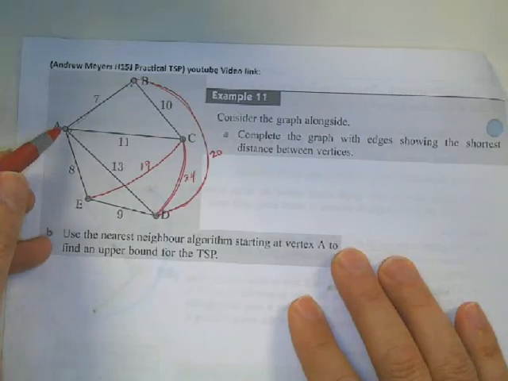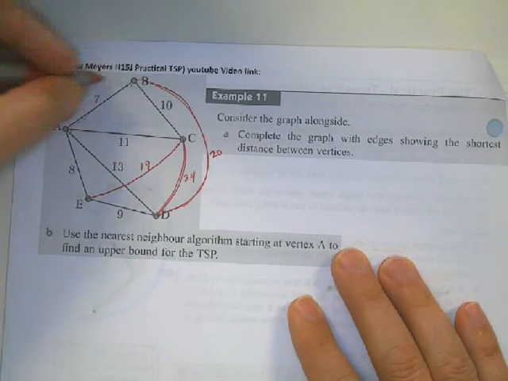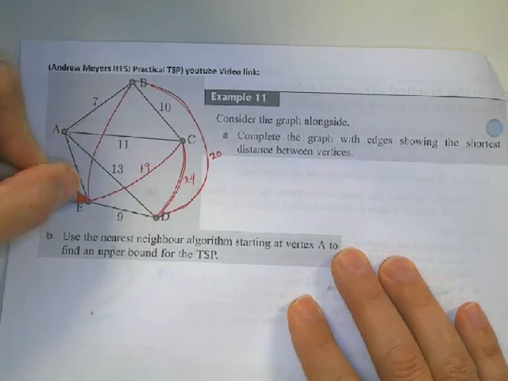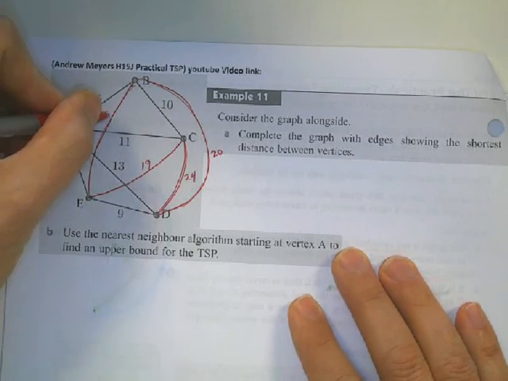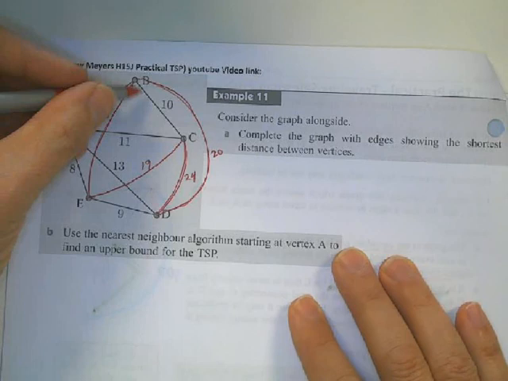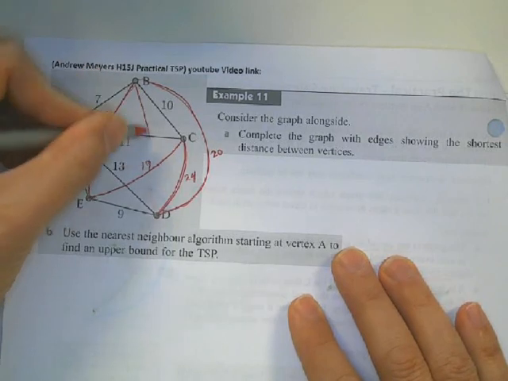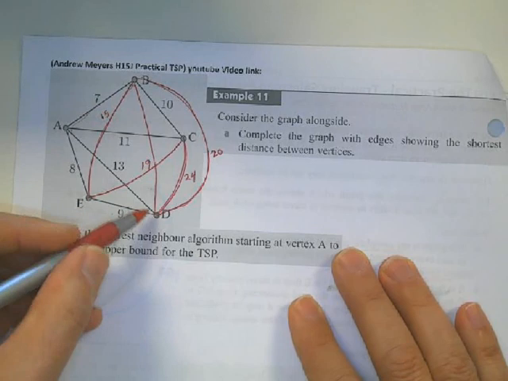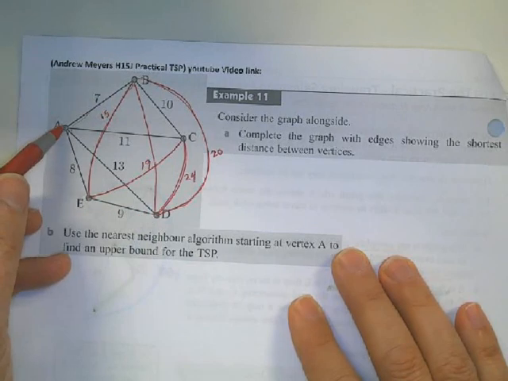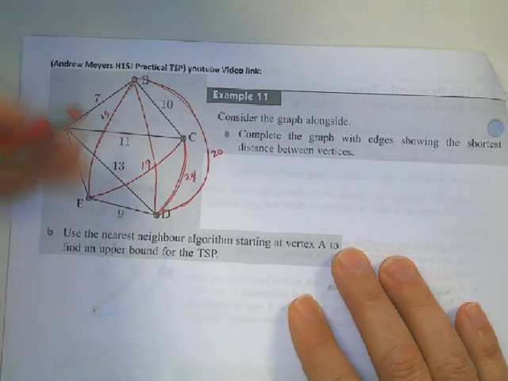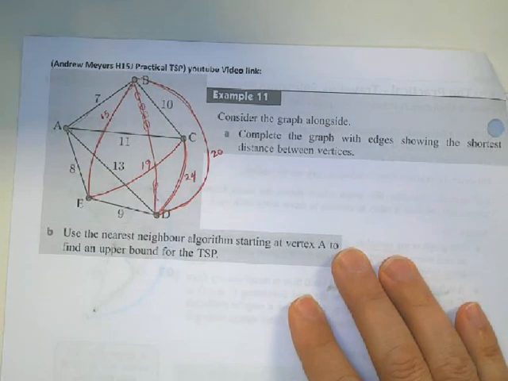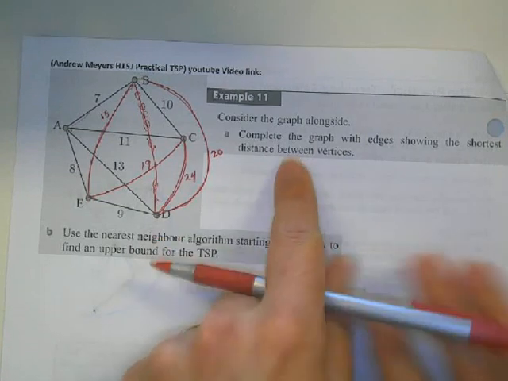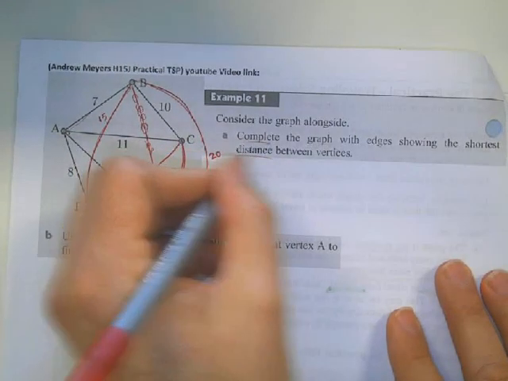And then B to E. 8 plus 7, that's a route of 15. And D to B, let's see, 13 plus 7, that's going to be a route. Oh, I already did that over here. Oops, I don't need that. I guess that's all of them, right? Okay, so complete the graph with the shortest distances. I think we're done there.